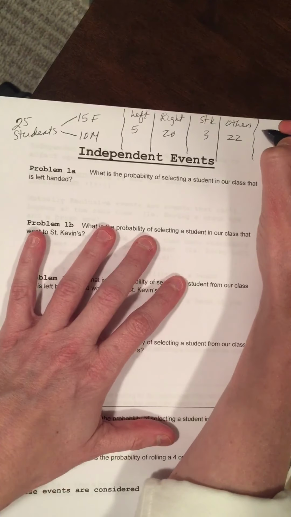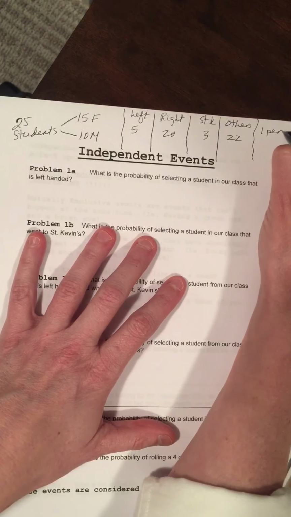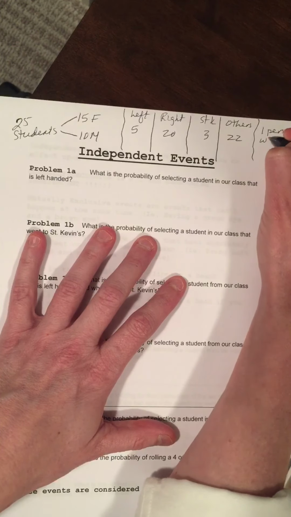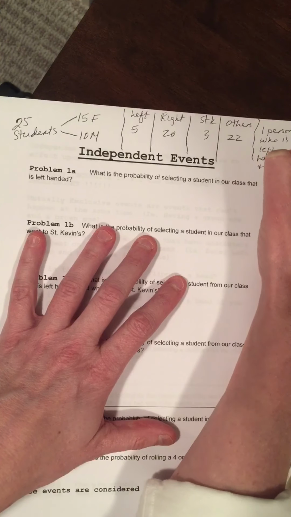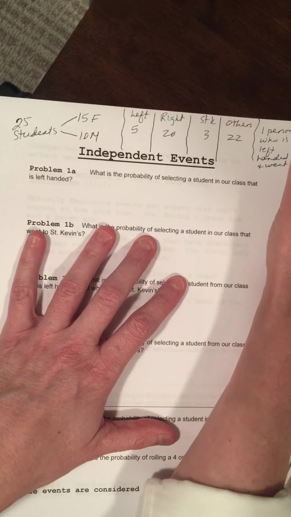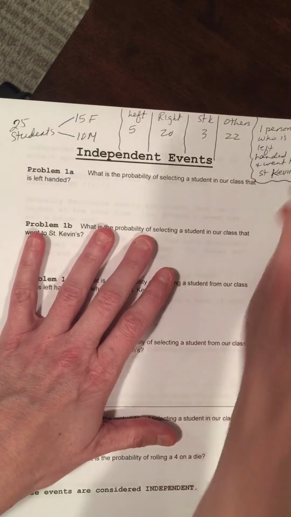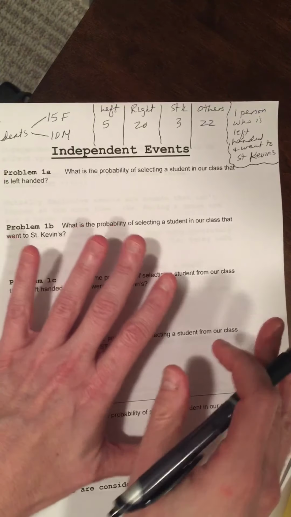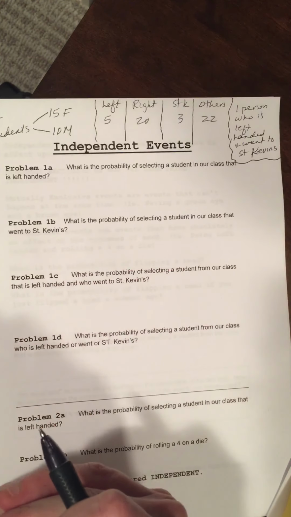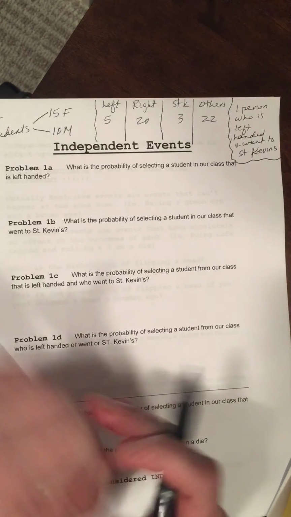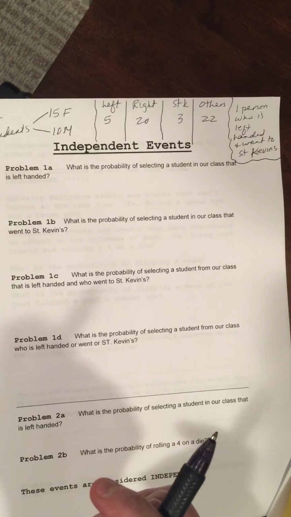And I'm going to tell you that I found one person who is left-handed and went to St. Kevin's. Who knows? Maybe it's Graham Staples. Maybe it's Reese Biskey. Not sure. So if you could take a moment and write that down.